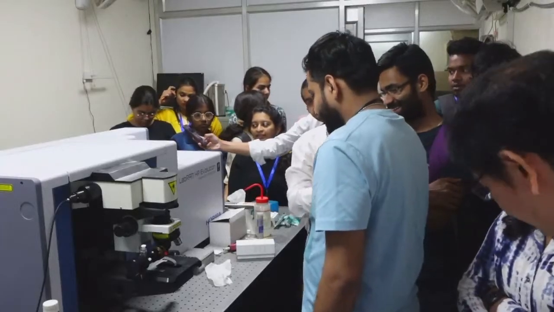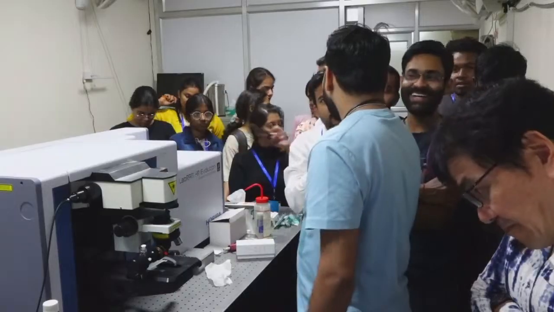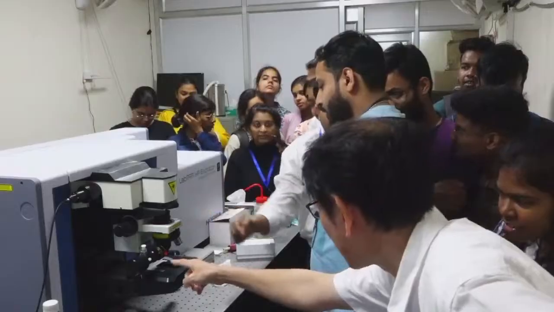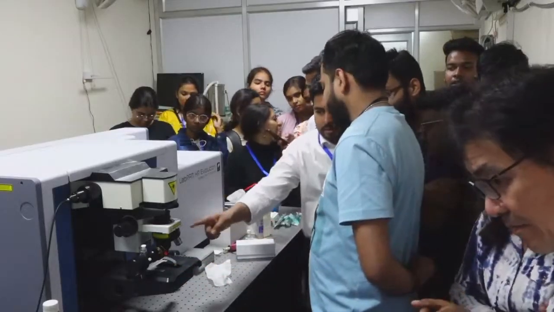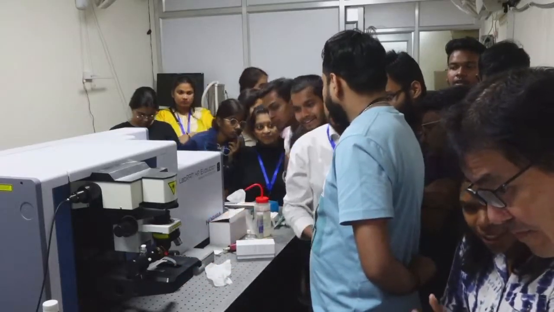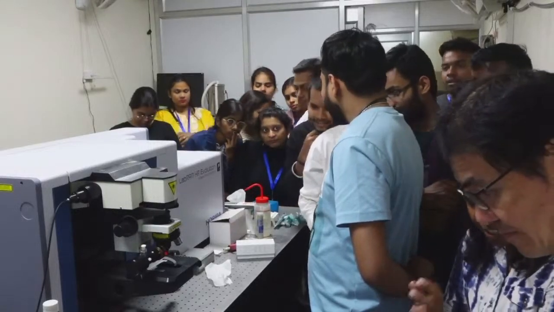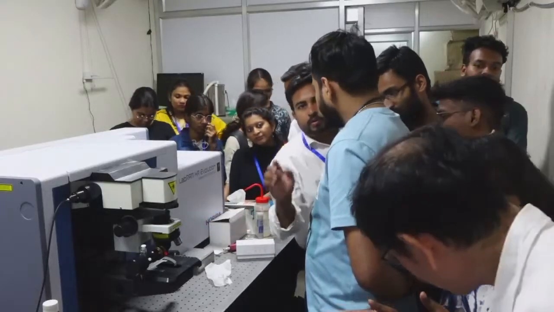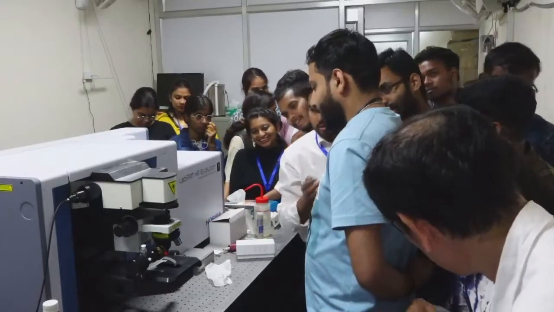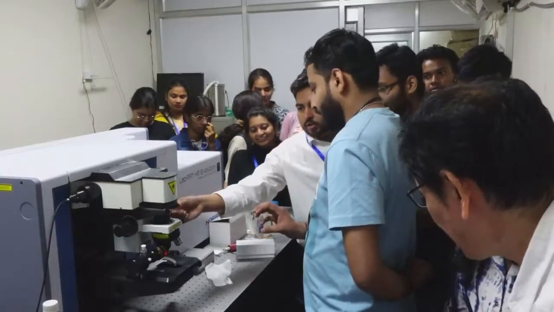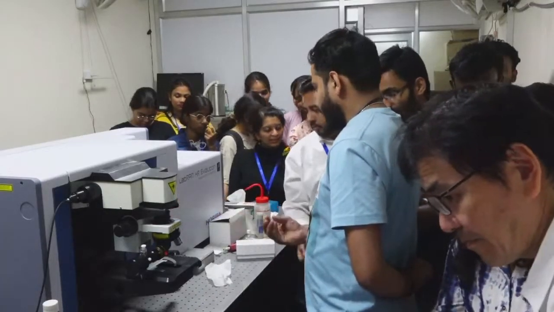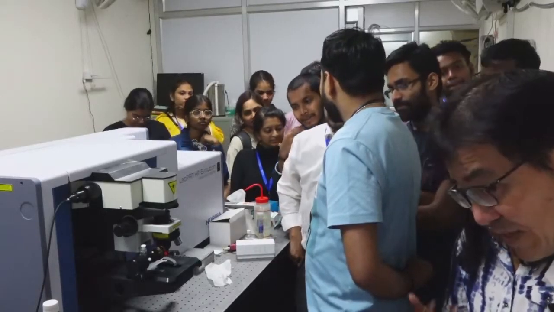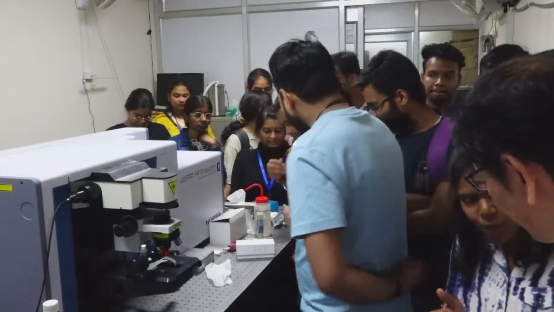Sir, how do we know the sample is well focused? In this case, focus on the chip. Here we can see the sample, the laser light is in focus. While doing a solid sample, if we use a glass slide, we have to focus the laser light into the sample. And from here we can also see whether the sample is focused or not.